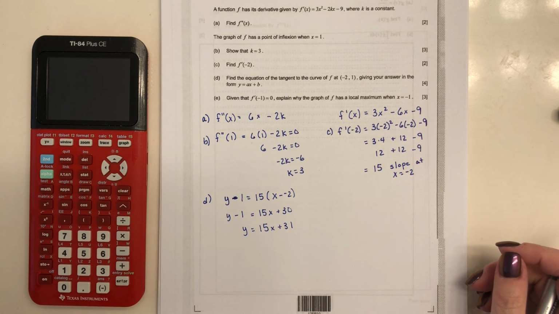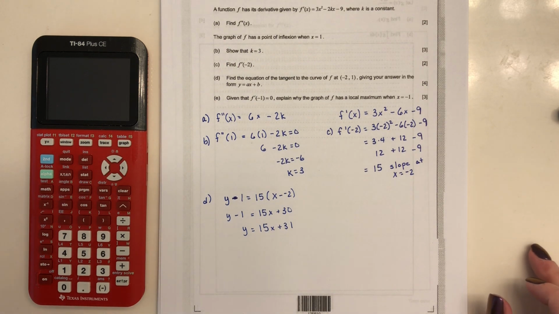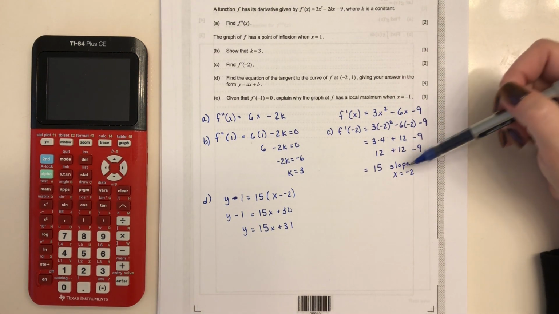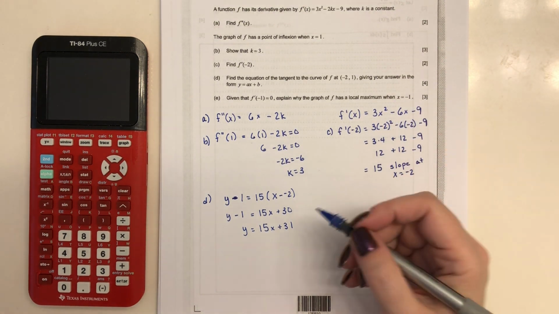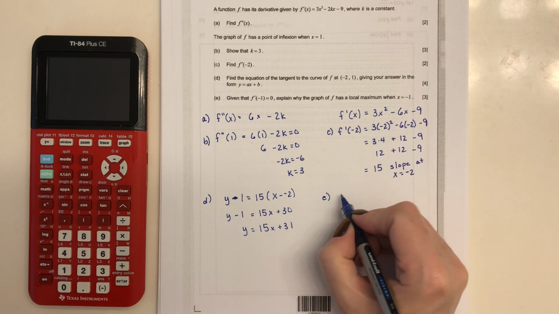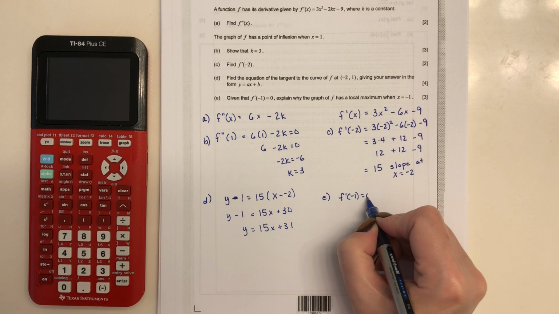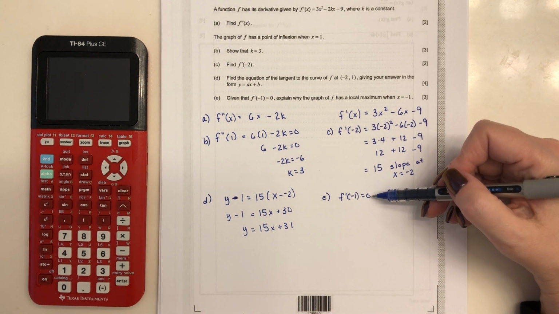Then the last one says, given that the equation equals 0, so when I solve it here, we get 0 if you do this. Let's take a look at E. So f prime of negative 1 equals 0. That's going to be an intersection point. Explain why the graph has a local maximum at this point.